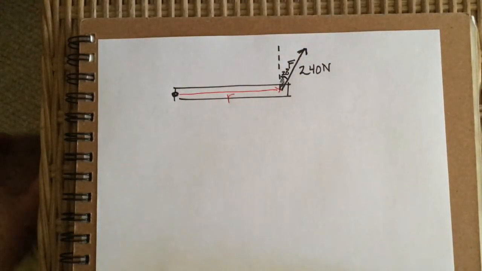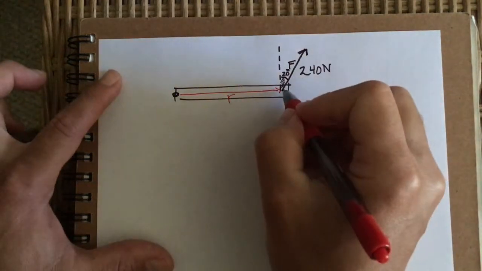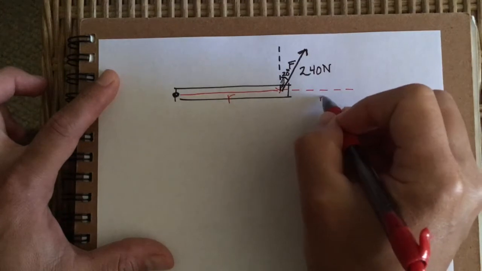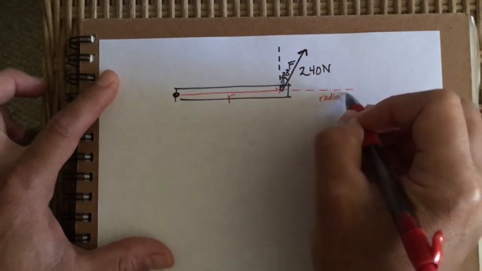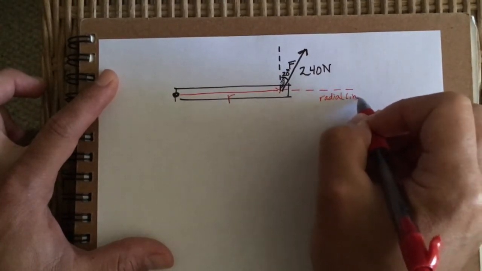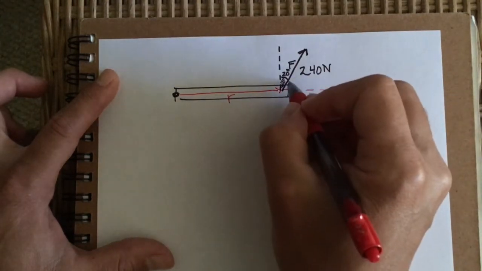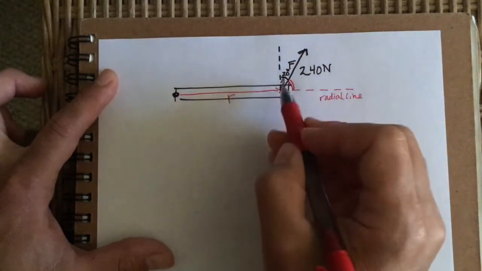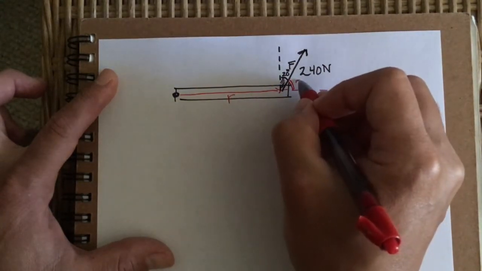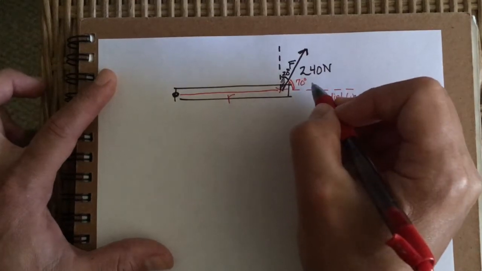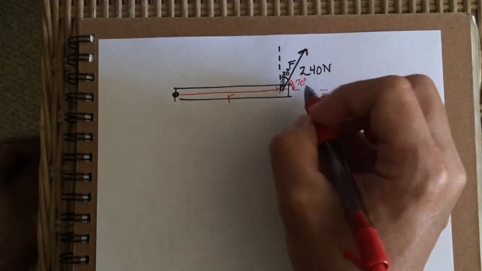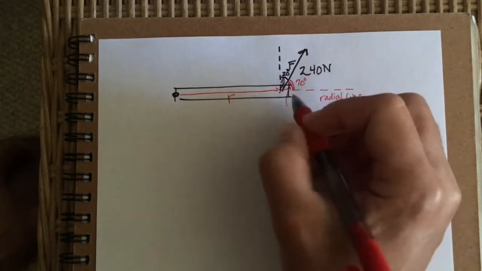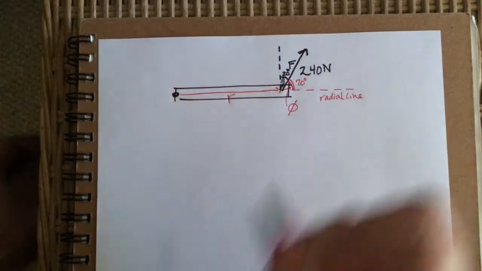But we have to remember what we learned before, right? This is called the radial line. And this angle, if that's 20, what does this angle have to be? Well, it's got to total 90, so this has to be 70. And that angle is phi, right? So this 70-degree angle right here is phi.